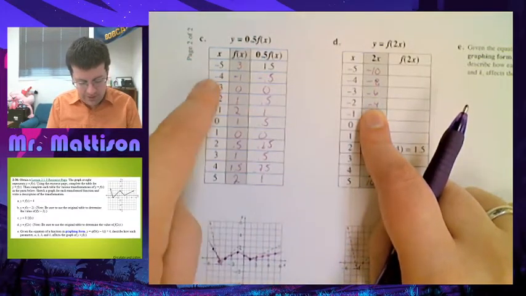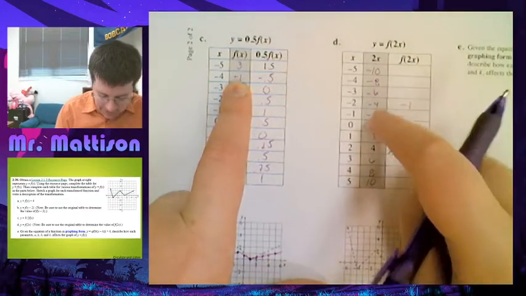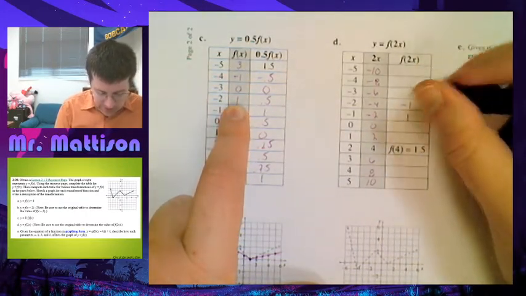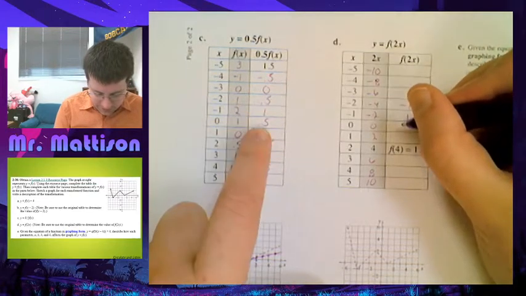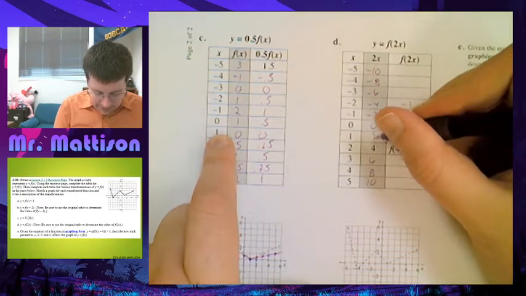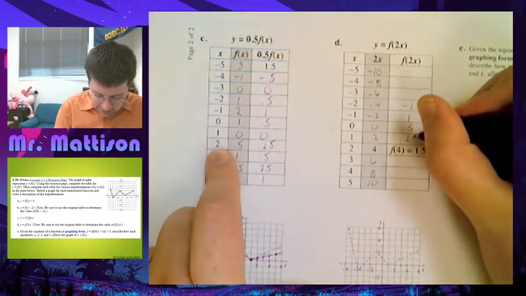F of -4 is -1. F of -2 is 1. F of 0 is 0.5. F of 2 is 0.25.